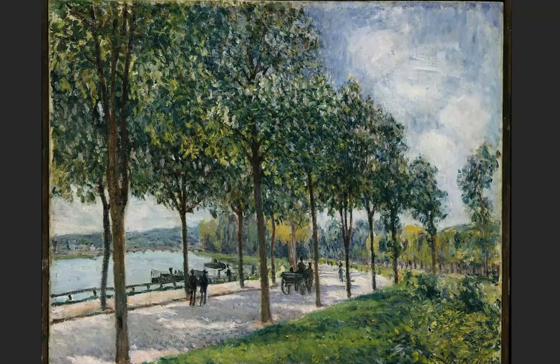I love how Sisley captures this idea of everyday beauty, the kind that you might walk past without noticing, but he makes you stop and see it.